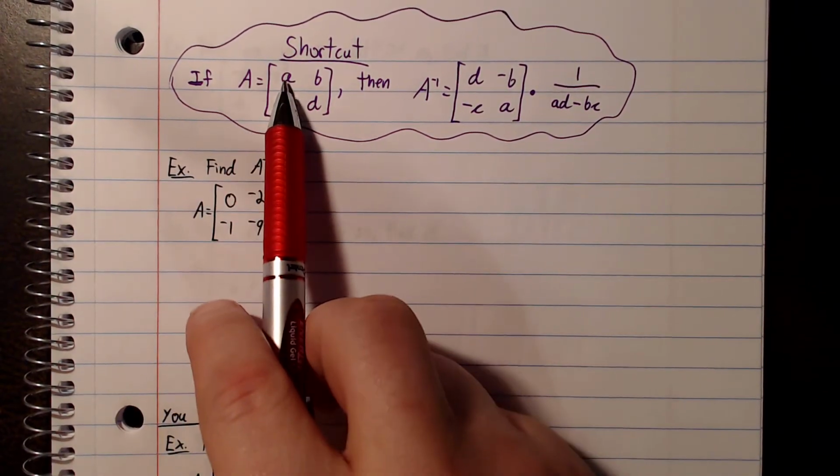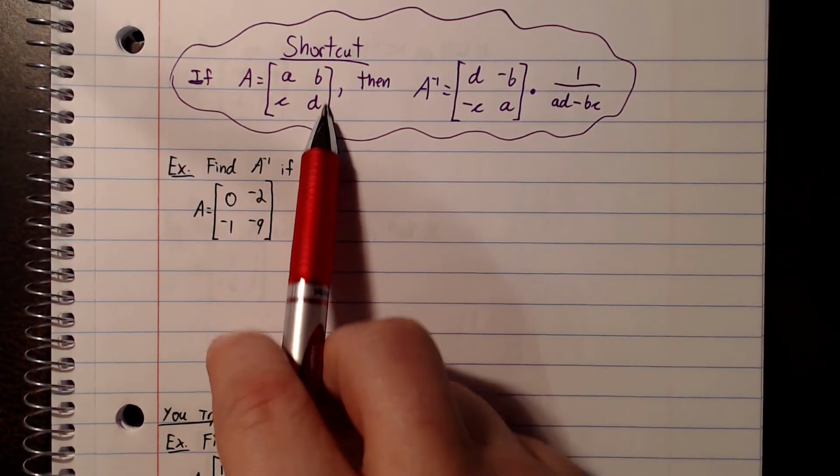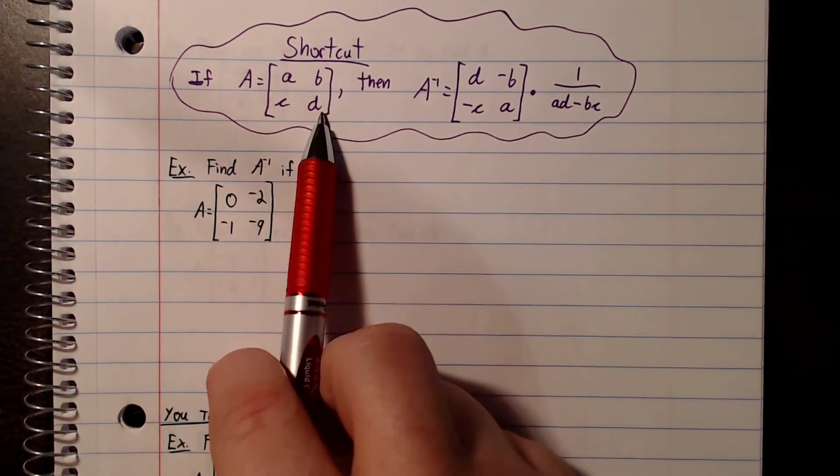If we have a matrix with A, B, C, and D in this particular setup, we don't want to go down for any reason. We're going across.